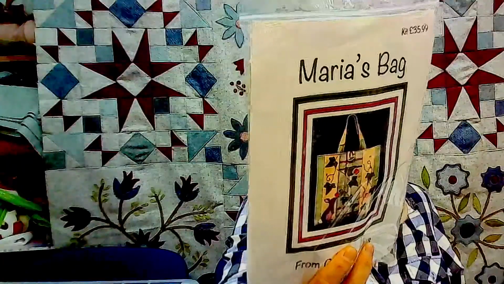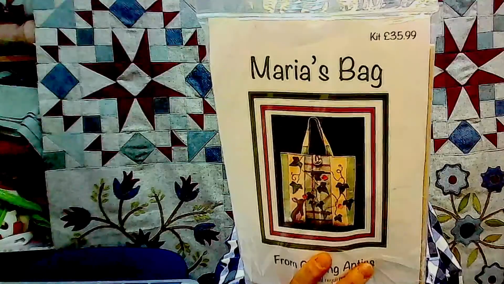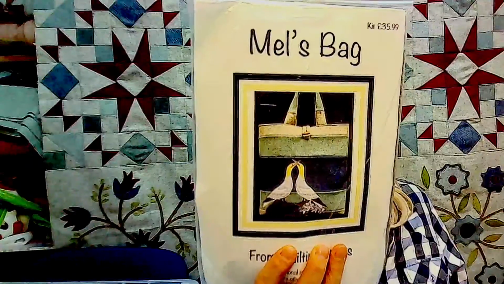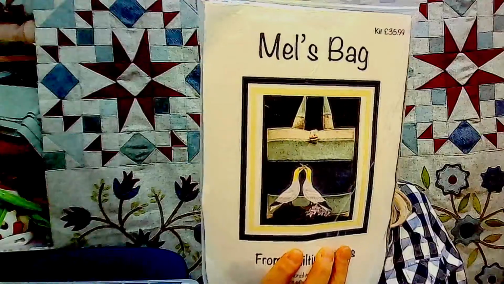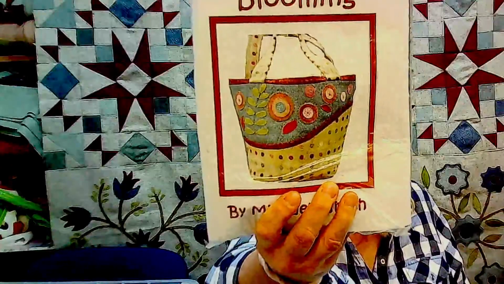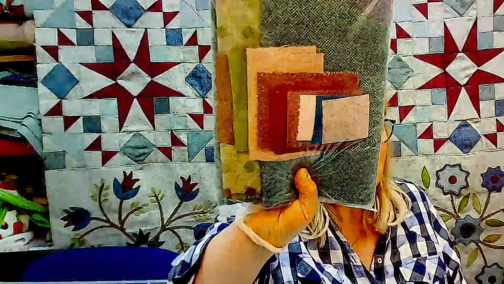That's Maria's bag. That's a tote bag. $35.99 minus your 20%. Mel's bag is exactly the same as Maria, but different colourway and different applique subject. Same price, $35.99 minus 20%. And then we have, I have seen your comment, but I'll come back to you in a sec. The Absolutely Blooming bag, which is £55 minus the 20%.